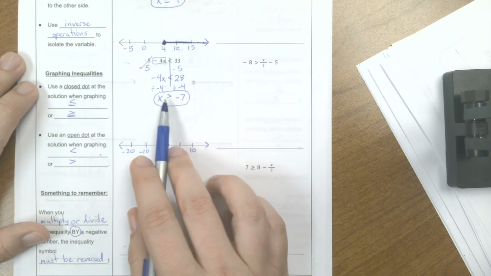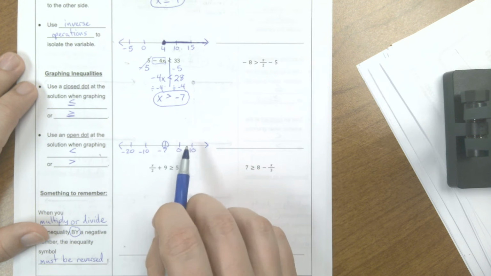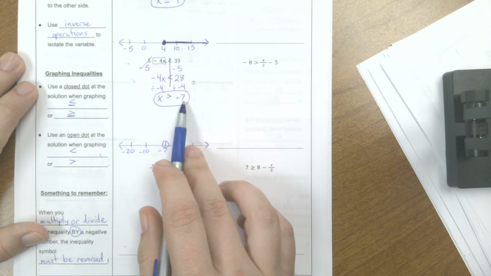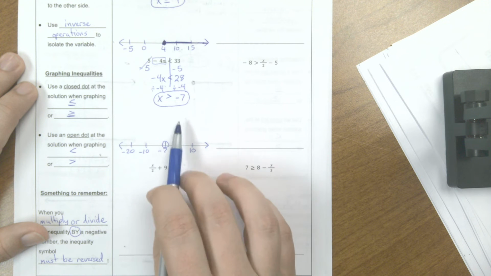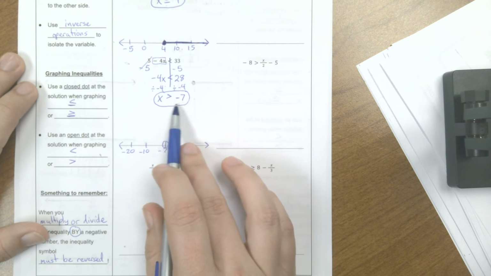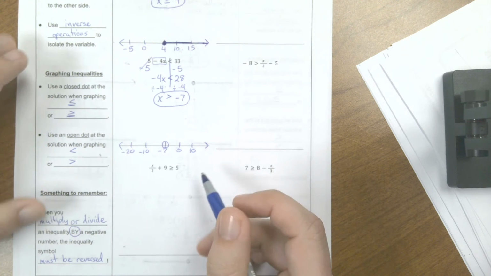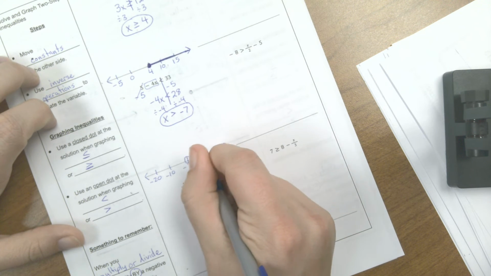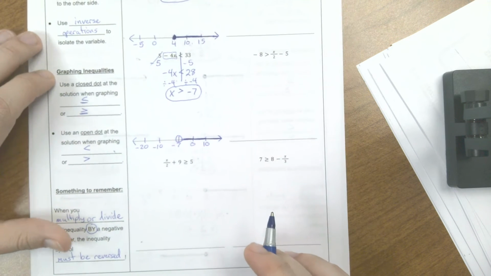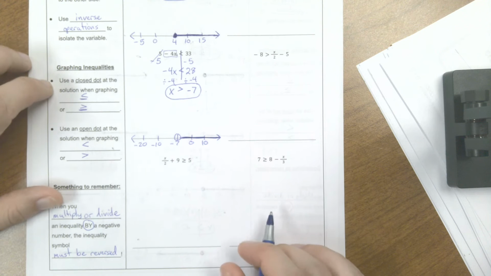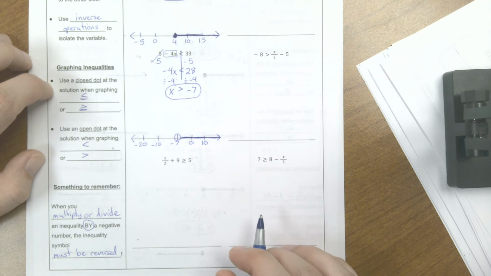Which number makes this inequality true? Is 10 greater than -7? Is -10 greater than -7? Well, any positive number is greater than any negative number. So I'm going to shade in the direction of the positives here. Okay, positives there. That's it. That one's done.